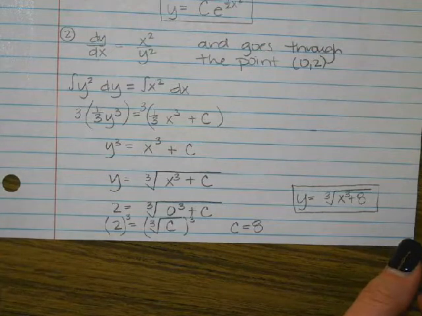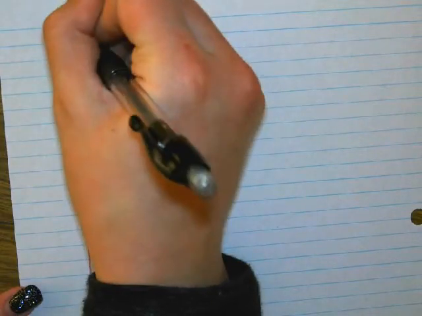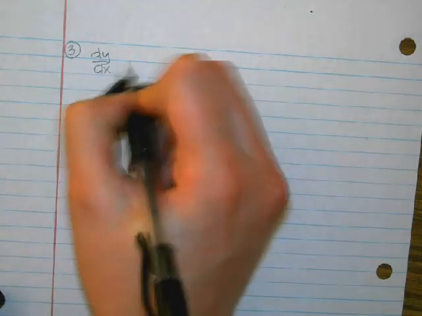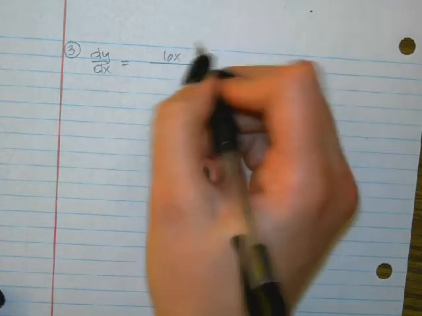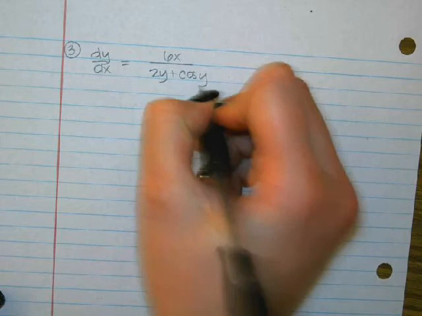How are your brains doing with this stuff so far? Pretty reasonable? Okay. Now that you're comfortable, we're going to do a trig problem. So dy dx equals 6x over 2y plus cos y.